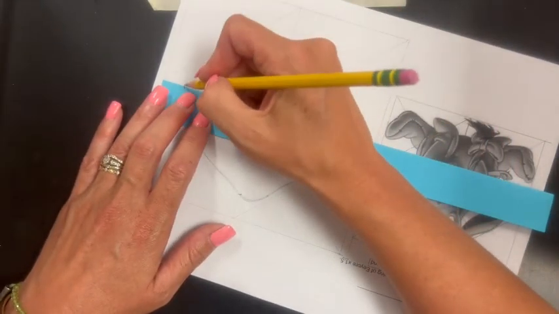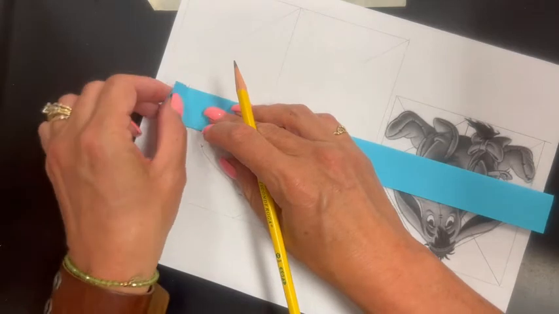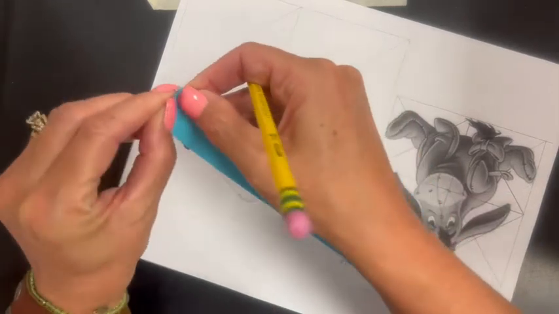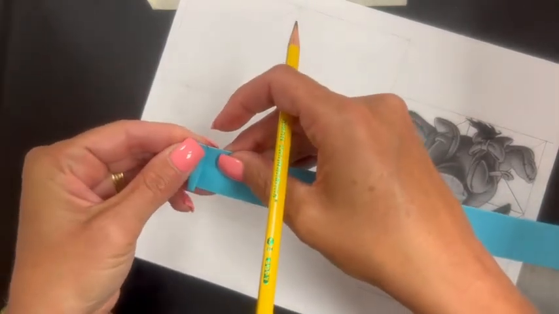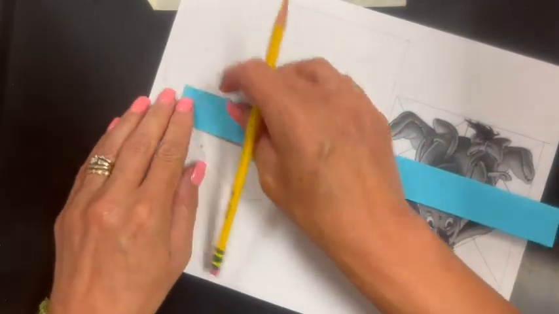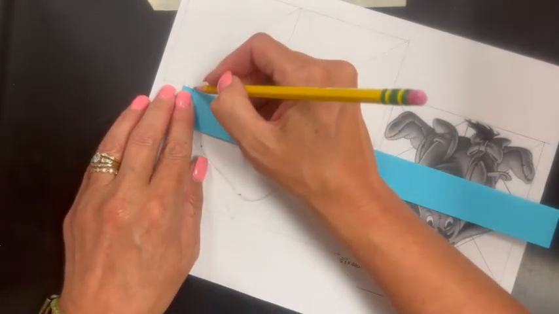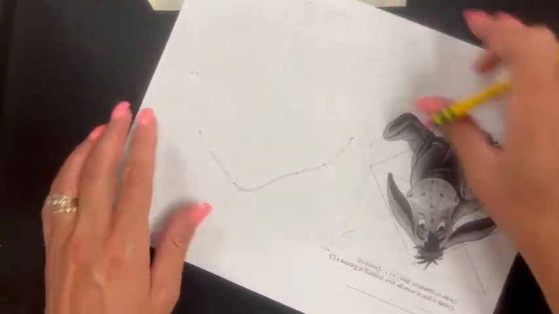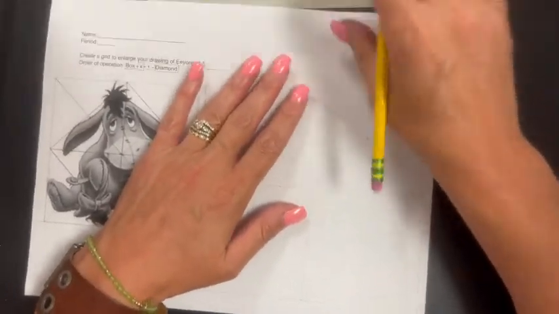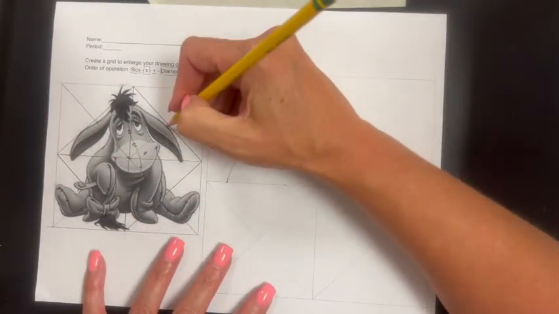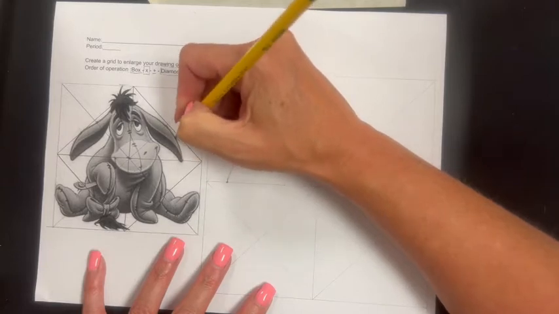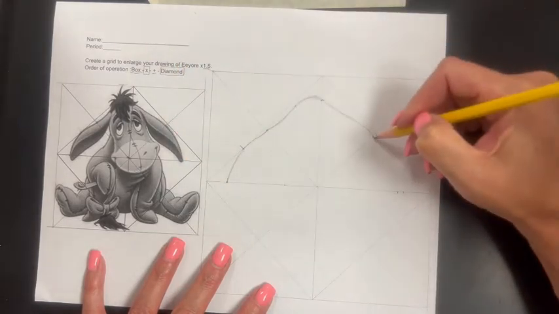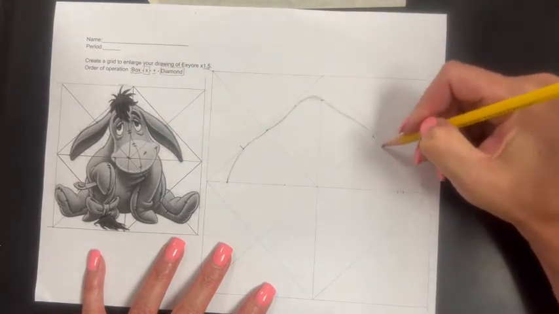So here's one time, and I will fold that in half. Okay, add it. And this is where our ear will curl back up at. Okay, so as I look at my image and I trace over how it's going to curve, that's it. One little line at a time. And then I'm going to come in and I'm going to do that curve.